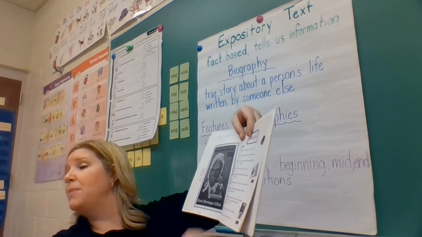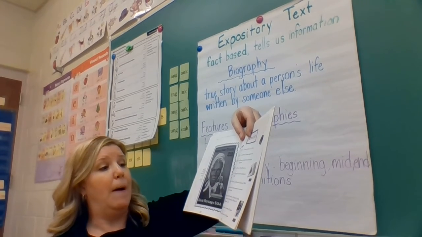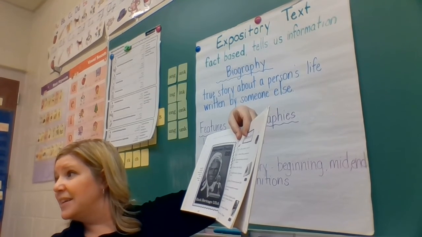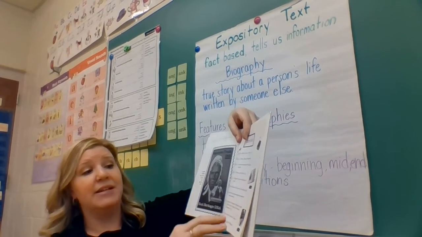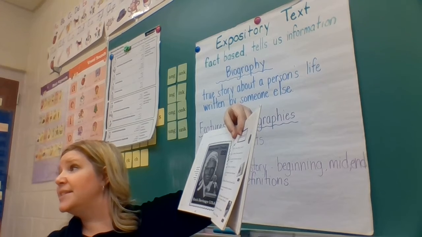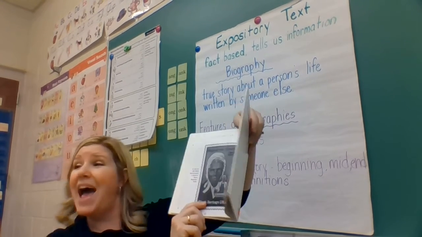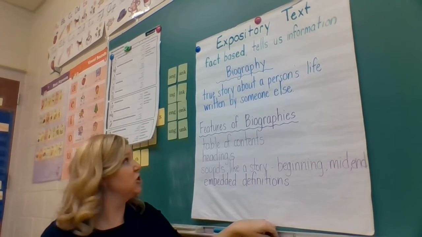So timelines can help me keep my thoughts organized. And that way, it's a quick way for me to see some of the important events in her life and when they happened. Okay? Great job. I want to add timeline to our features.